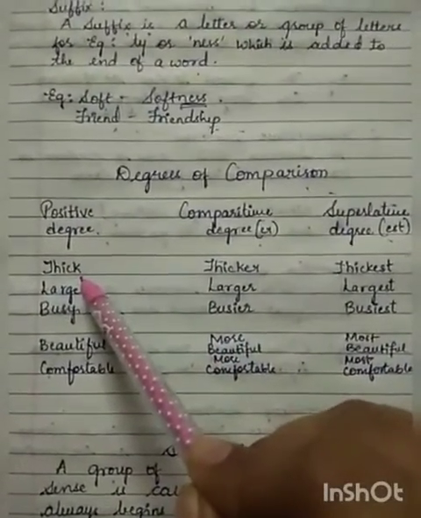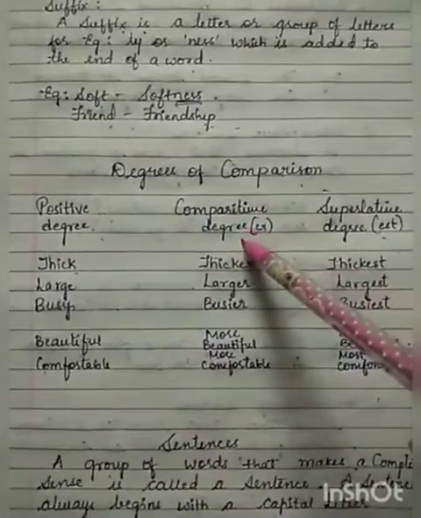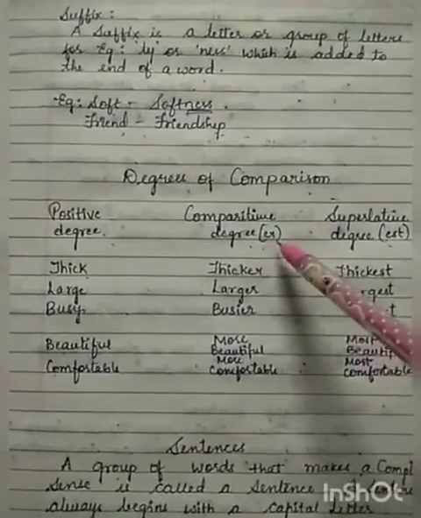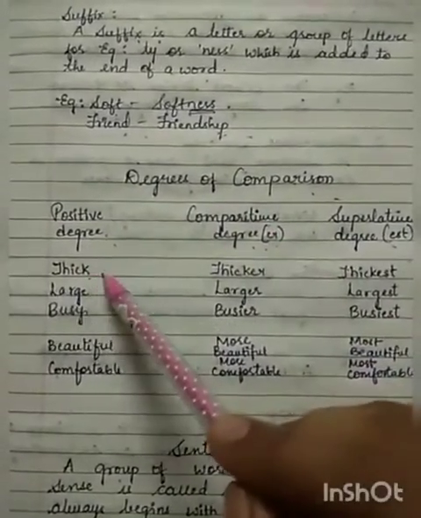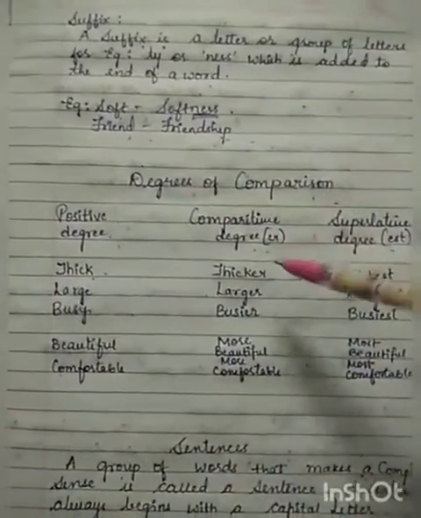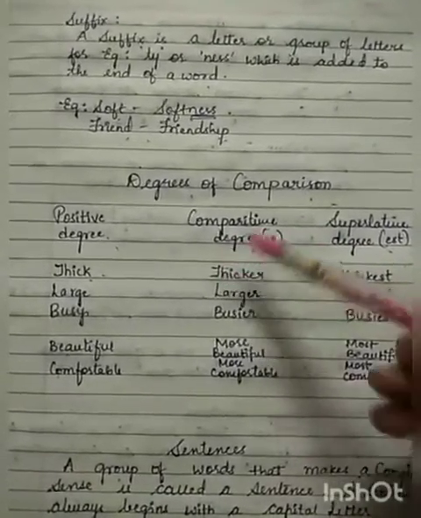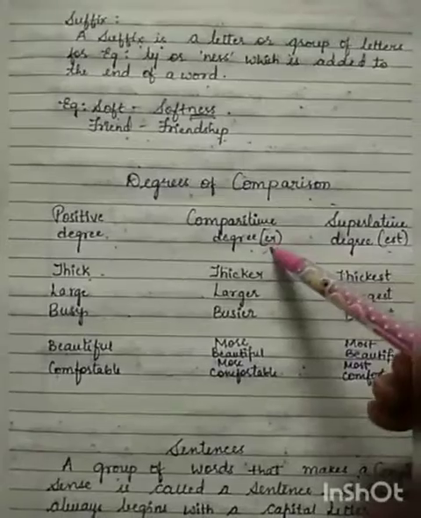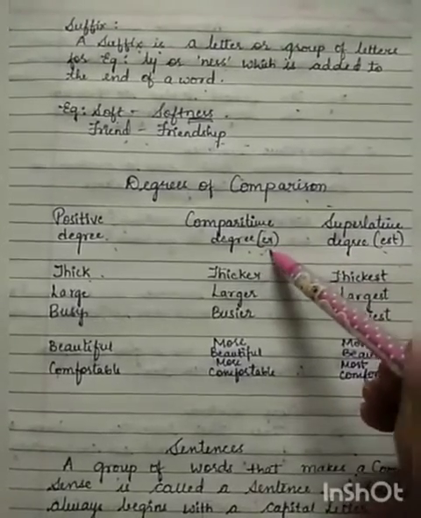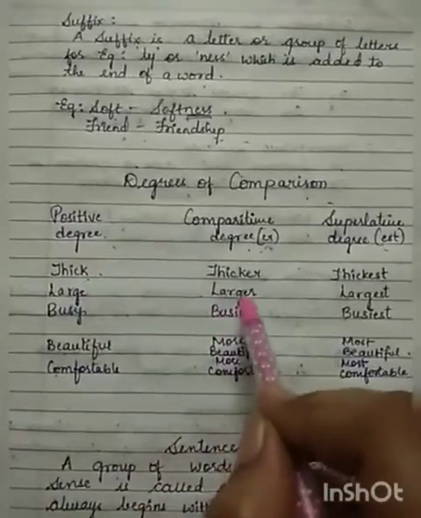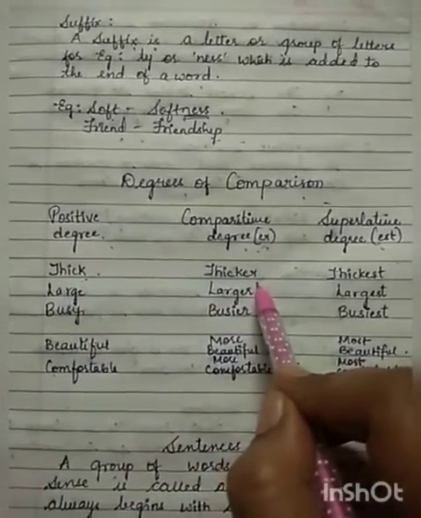So only one person. Comparative degree is comparing two people or two things, and for that we will be adding er to the word. So thick, thicker. So er we have added.